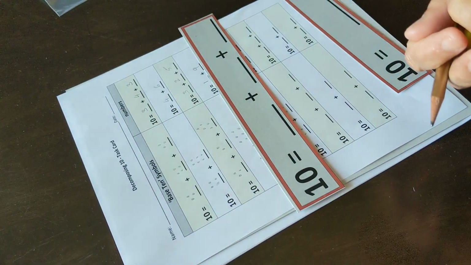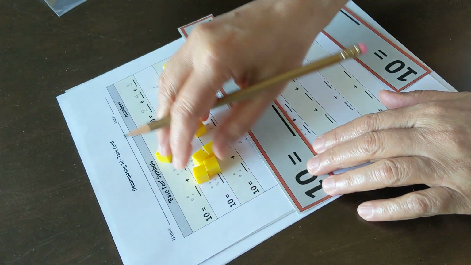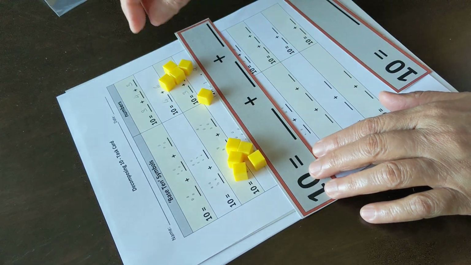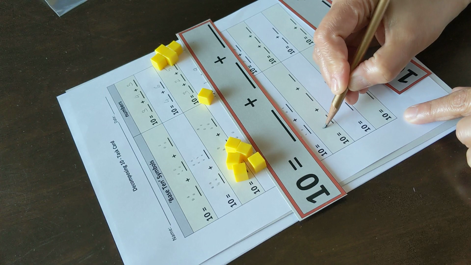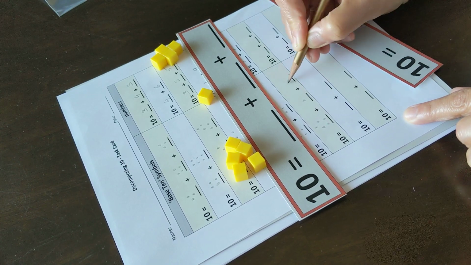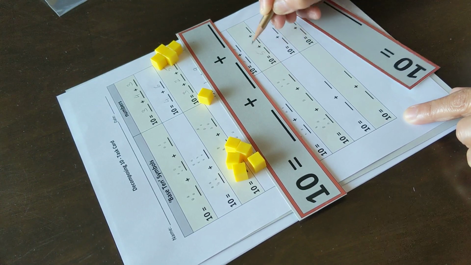3 plus 1 plus 4 is 8. 5 plus 1 plus 4 is 10.